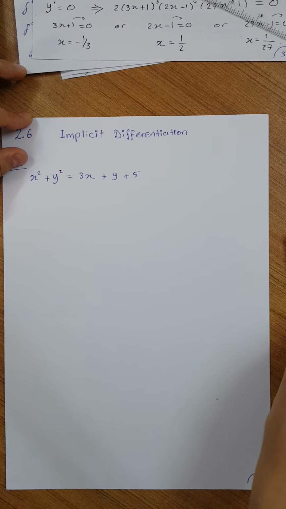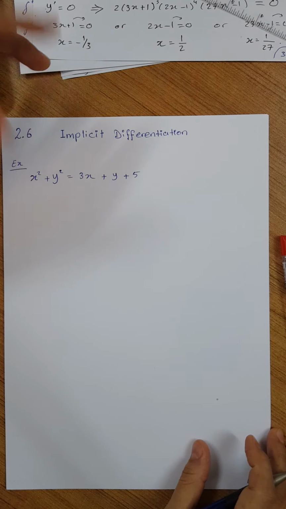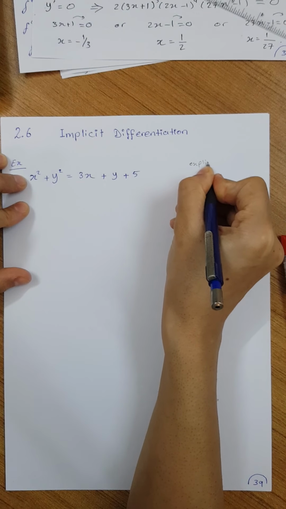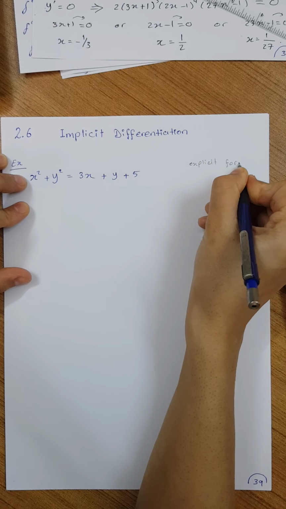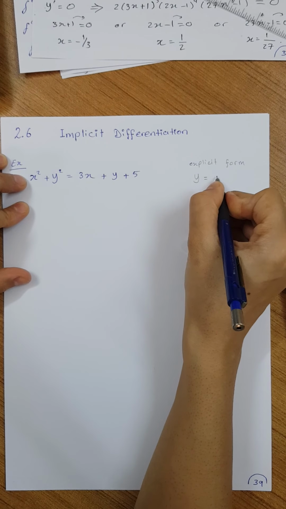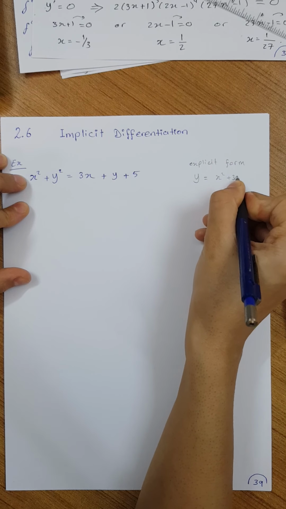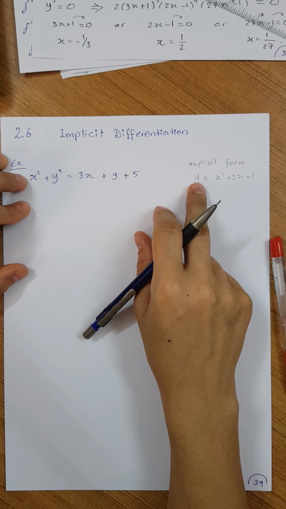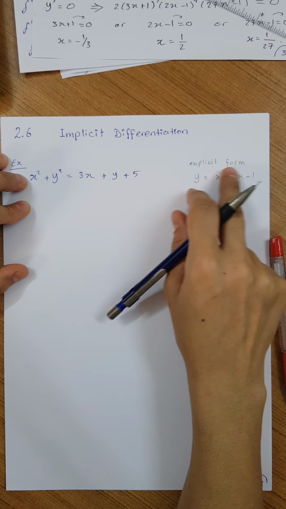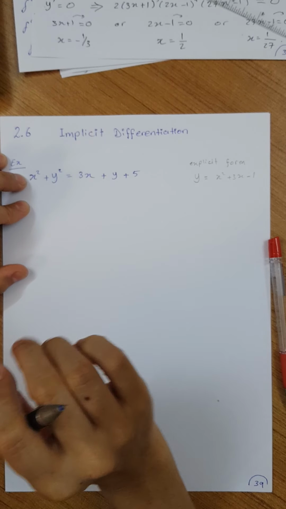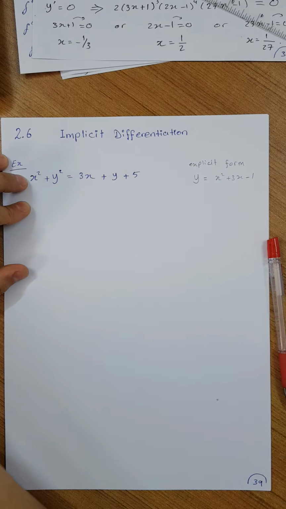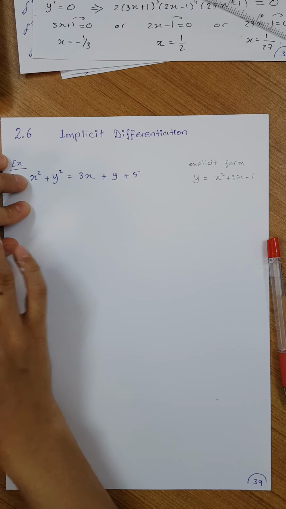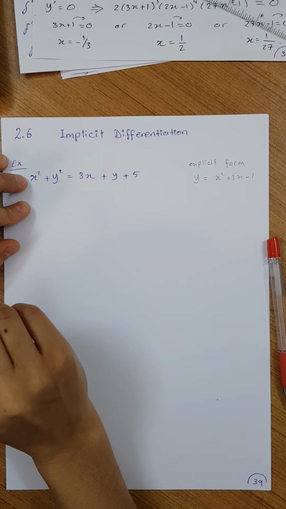In general, functions are written in two ways. Let me go to the functions before going to the differentiation. We have got explicit form. What's explicit form? Y is equal to, for example, x squared plus 3x minus 1. That's explicit form. Why is it called explicit? Because y is explicitly defined as a function of x. Y is alone on one side and everything else is on the other side. That's called explicit form. And the differentiation that we have studied so far were all described for explicit form of functions.